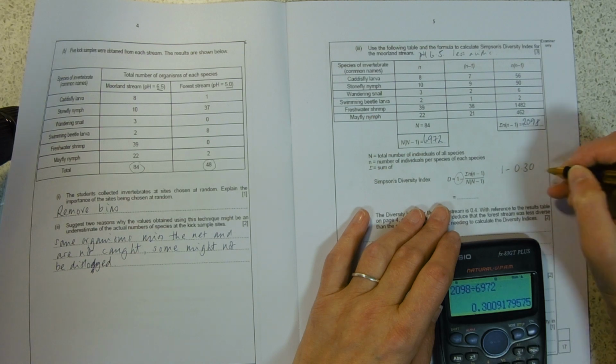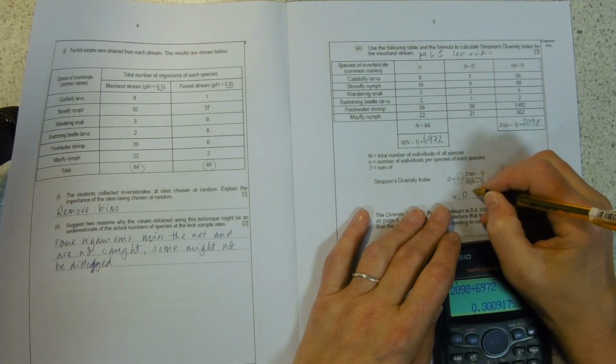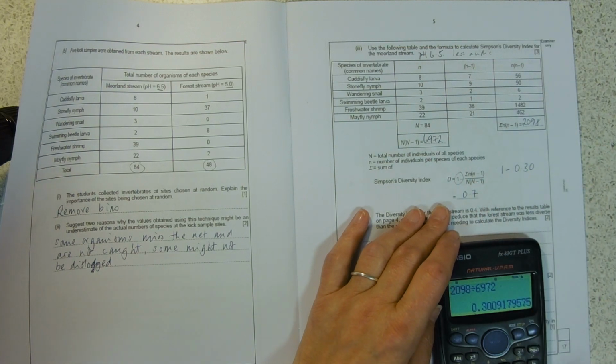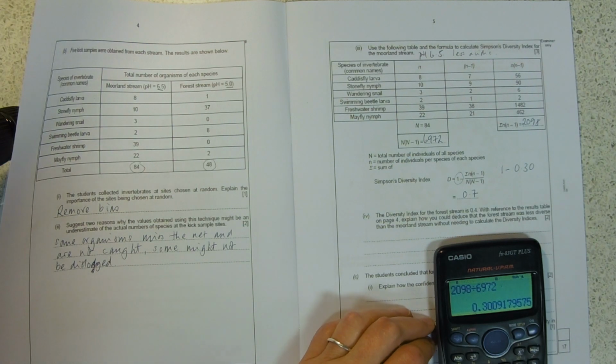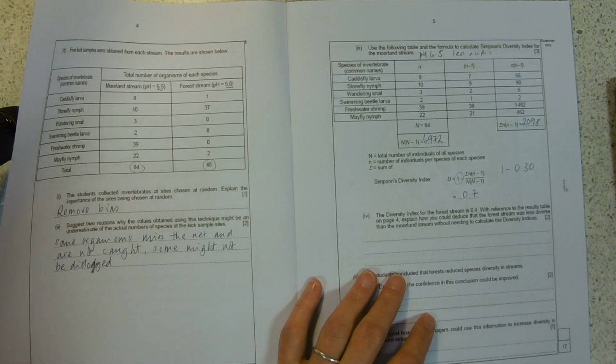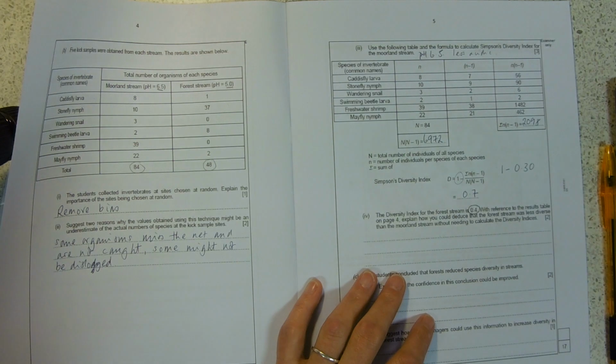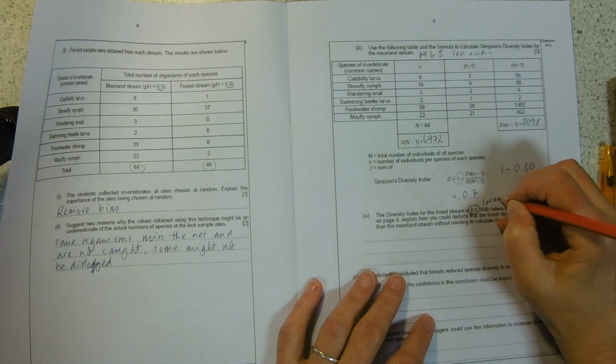I'm only going to go to 2 decimal places, my life's too short. So that would be 0.7, wouldn't it? Which would be brill. Just do that again. So 2098 divided by 6972. Yeah, perfect.